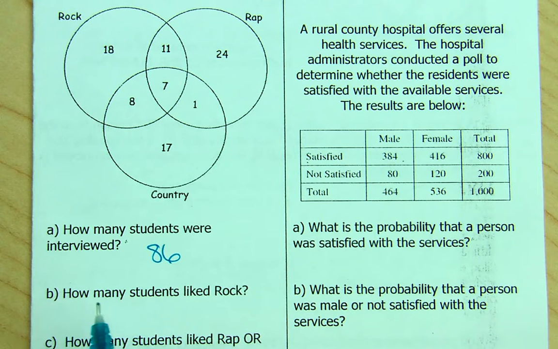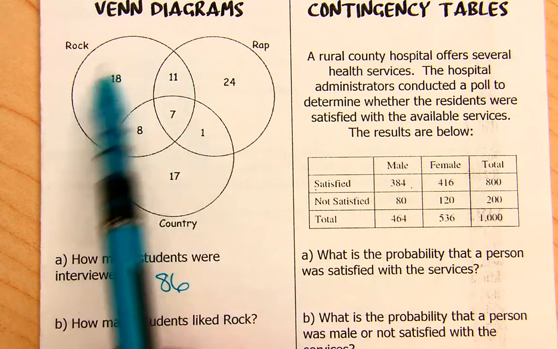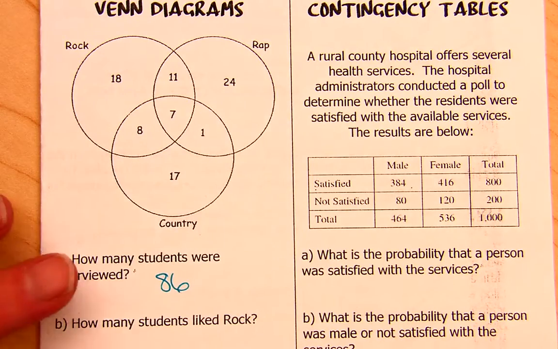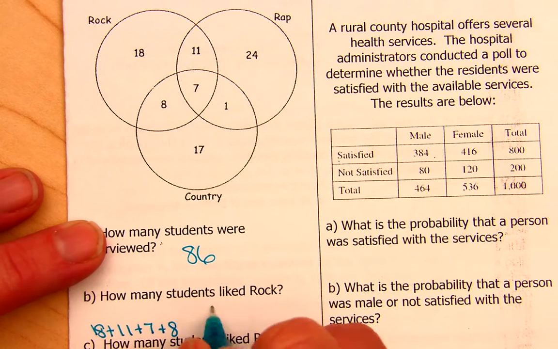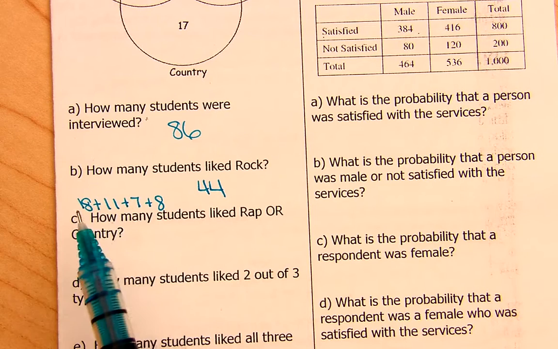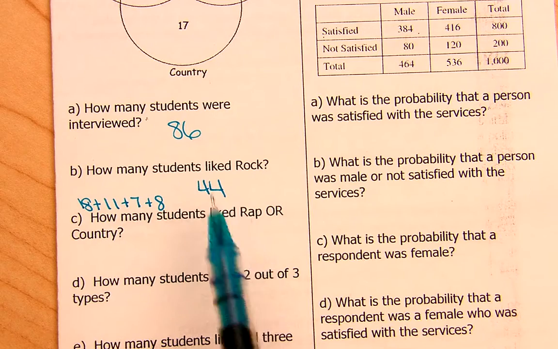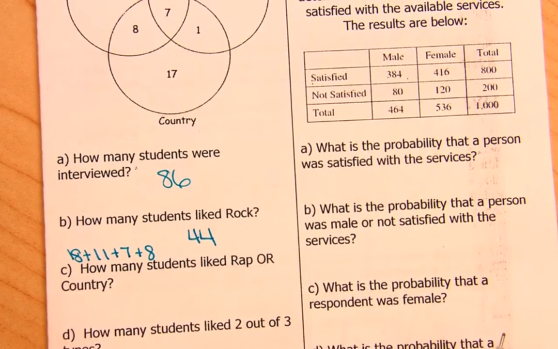So if we want to know, part B, how many students like rock music, we're going to look over here at this circle, and we're going to add up all the numbers that are inside the circle. So you would do 18 plus 11 plus 7 plus 8. And we would get 44. So it's always a good idea to write down how did you come up with this number. So show your work on how you got that number, just to make sure that it's evident.